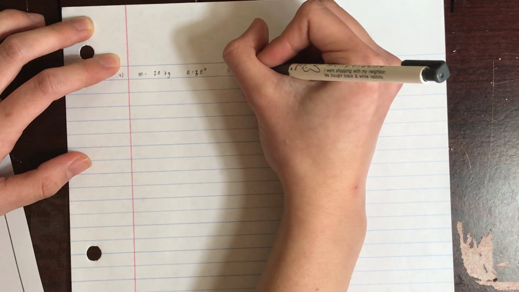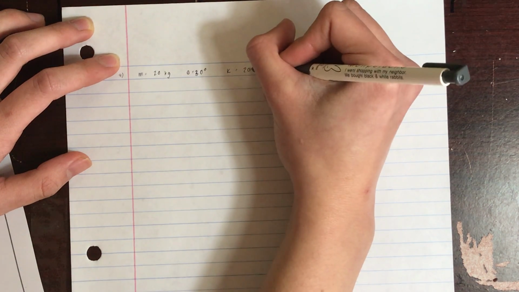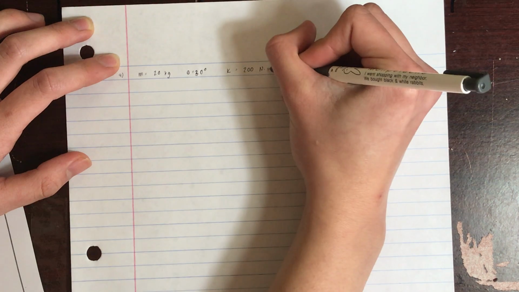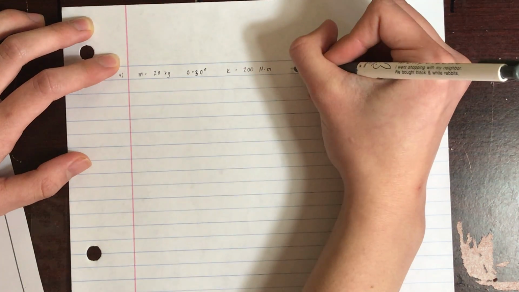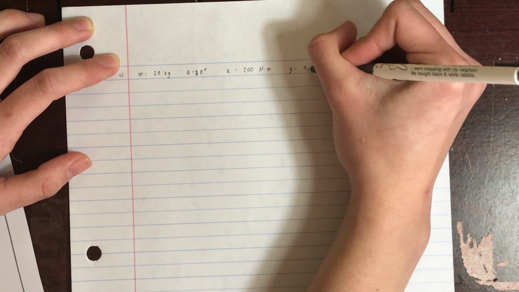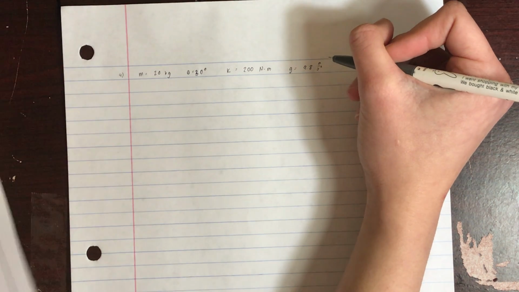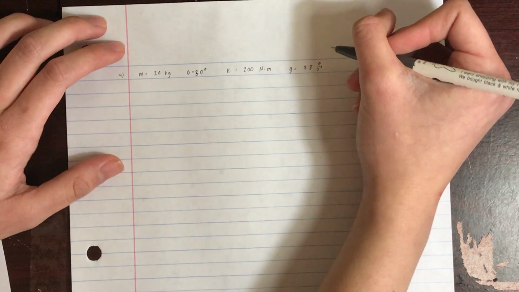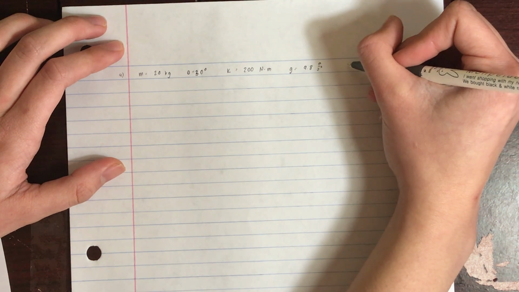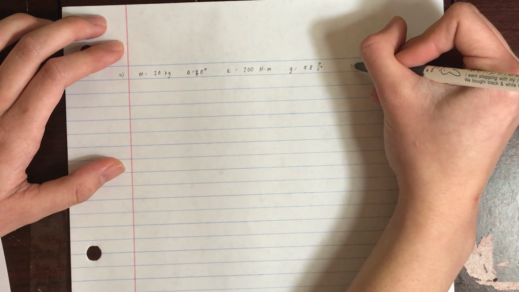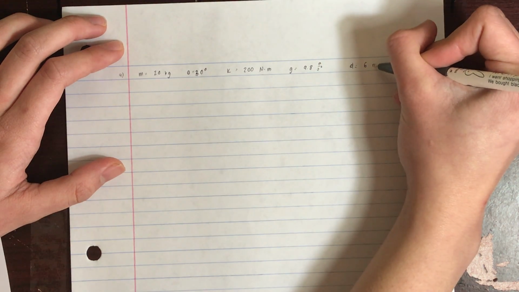We know that k, the spring constant, is 200 newtons per meter. Gravity is always 9.8 meters per second squared. And the distance that the block moves before it hits the spring, we're going to leave that as d, is 6 meters.